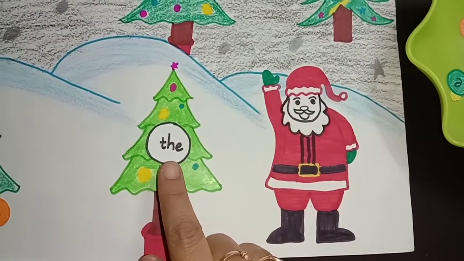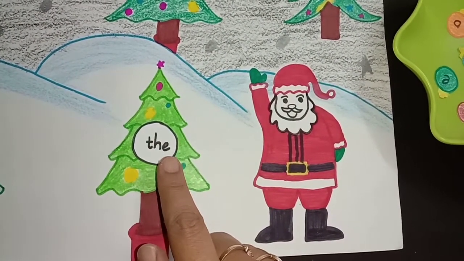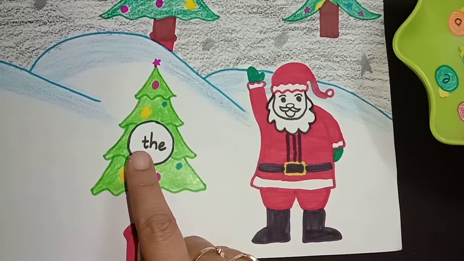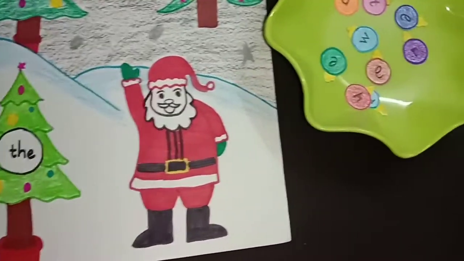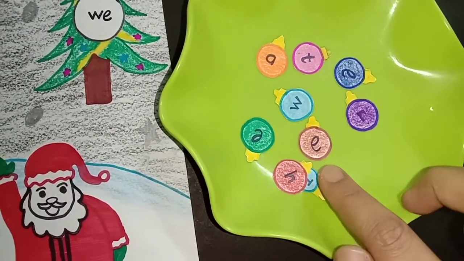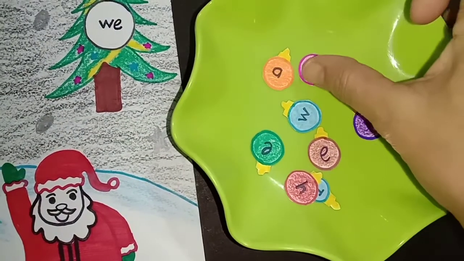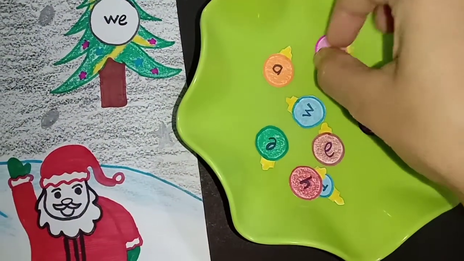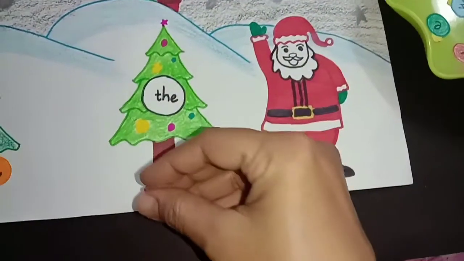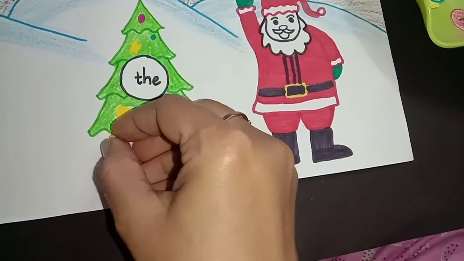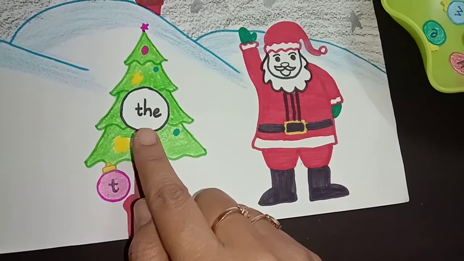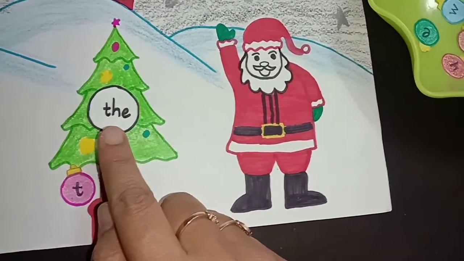Which sight word is this? T H E, the. So first we will find out alphabet T. Where is alphabet T? No, this is alphabet T. So we will take this alphabet T and put it over here. Now after T, alphabet H.